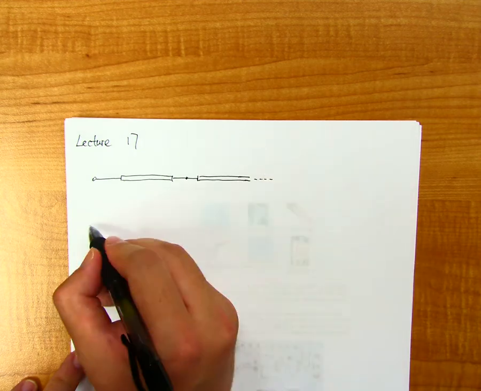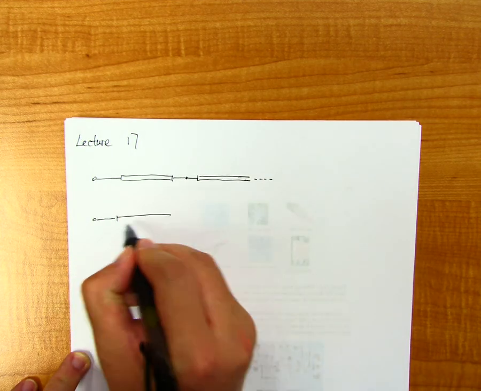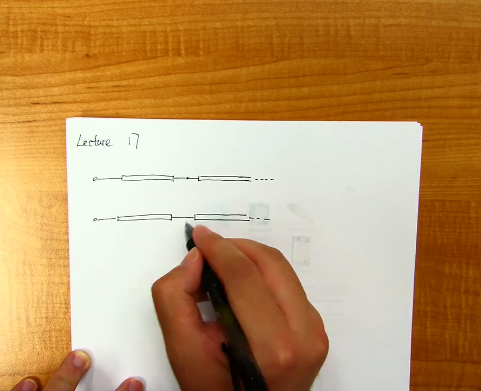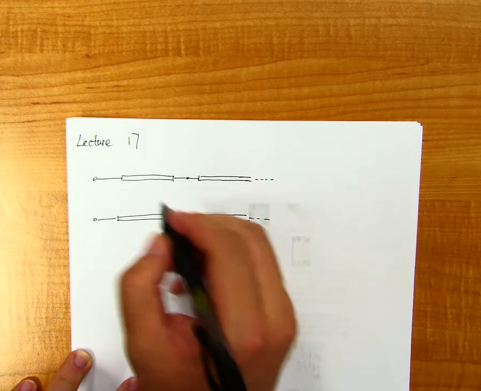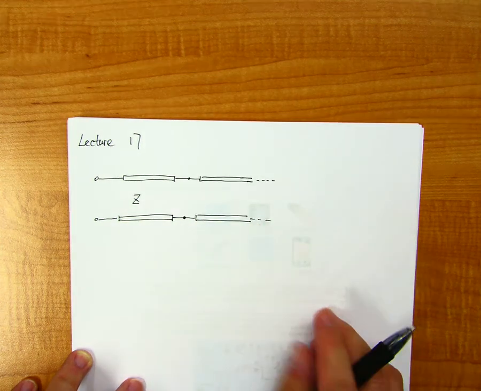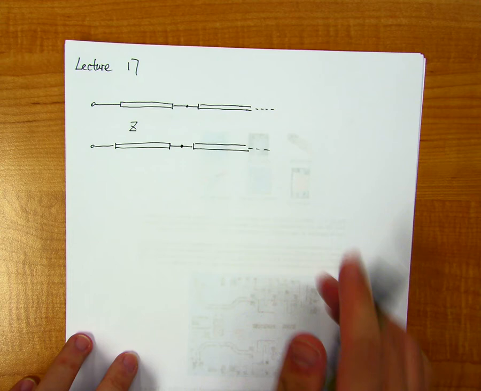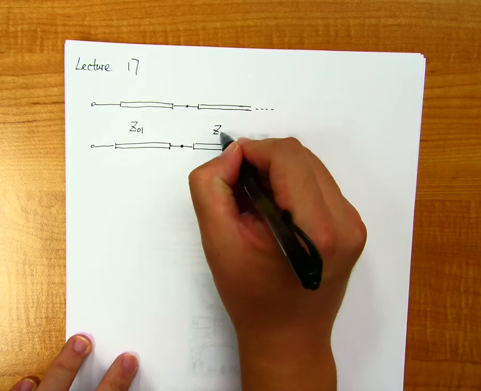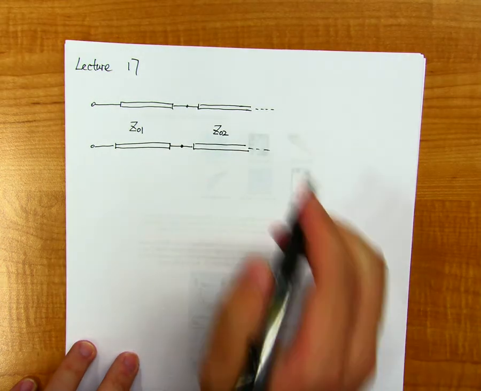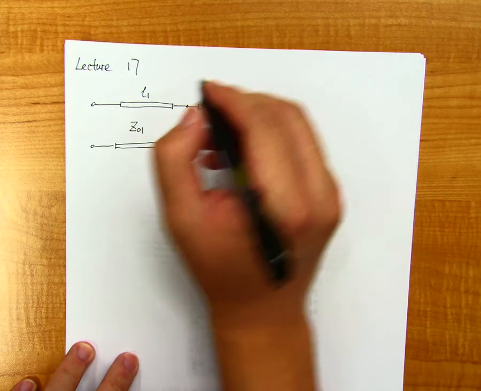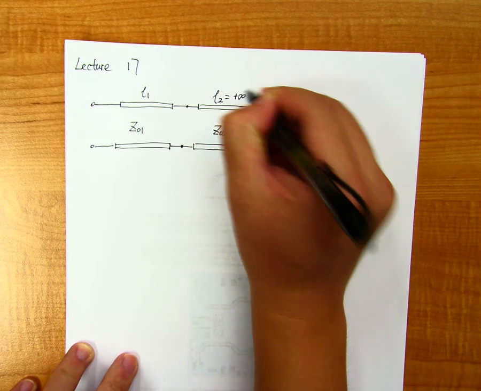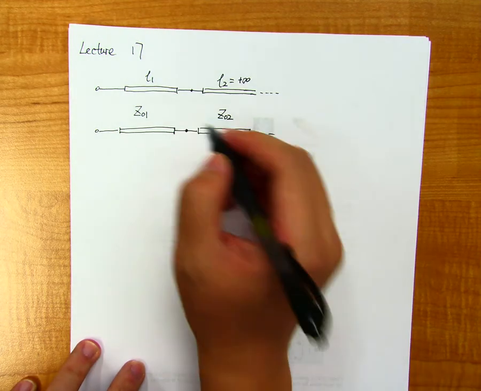Suppose the first part has characteristic impedance Z01, and this part has Z02, and the length of the first part is L1, and the length of the second part L2 is infinity. So what can we do about this?